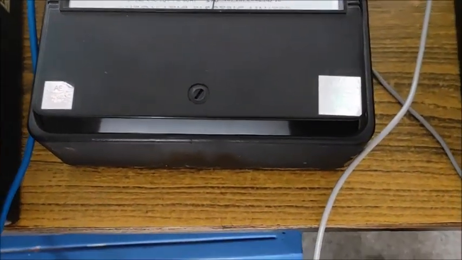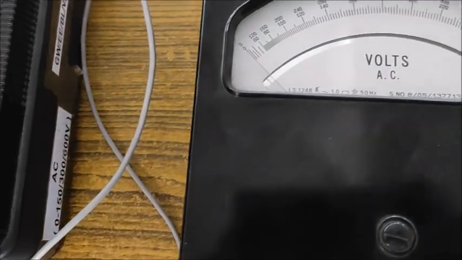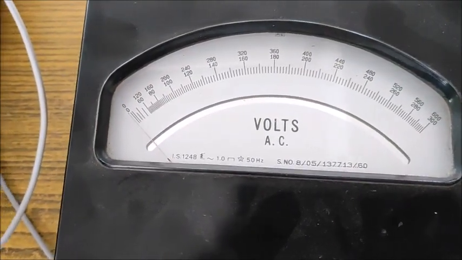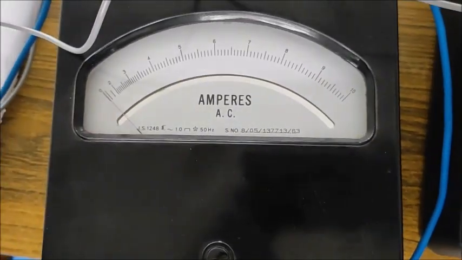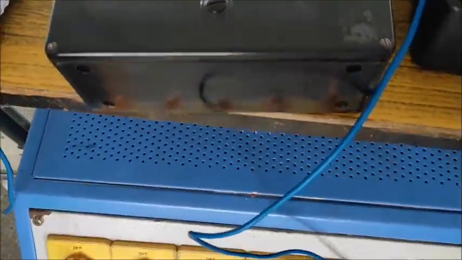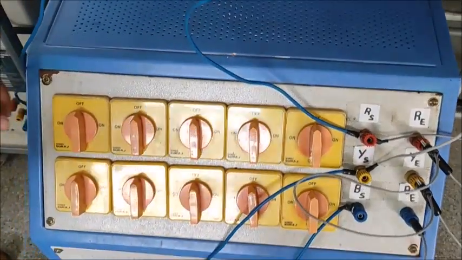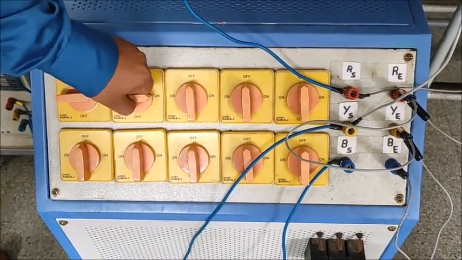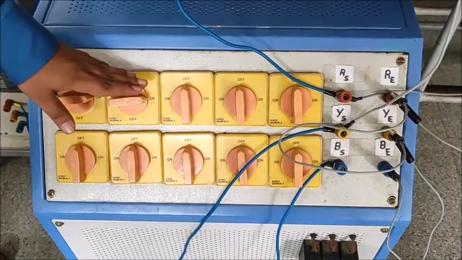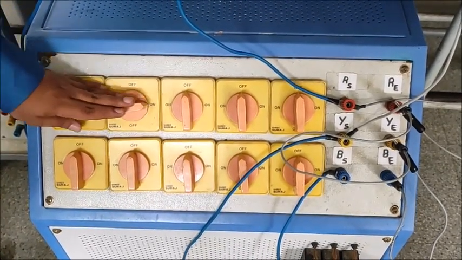Still now you observe that the remaining 2 meters are showing 0 reading because load has not yet been applied. Now what you have to do is turn 2 switches on. We have to apply this load by turning 2 switches on.